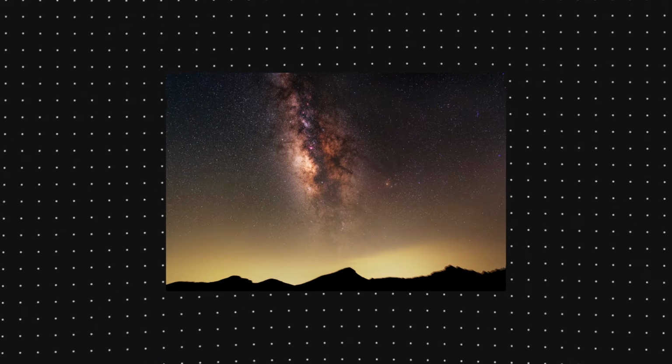Well, for that we have to use Photoshop and a simple but powerful technique called selectively stretching. This just means we'll boost the Milky Way while keeping light pollution under control. And don't worry if that sounds complicated. I'll show you exactly how it works as we edit together. But before we jump in, there is one critical thing you can't ignore.